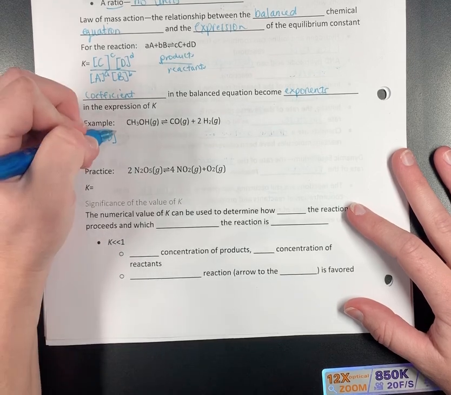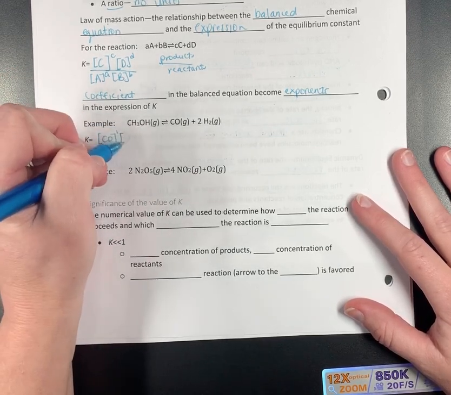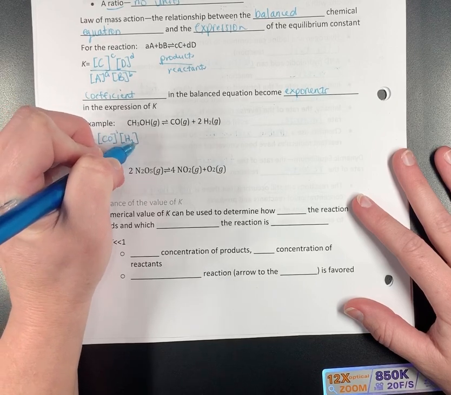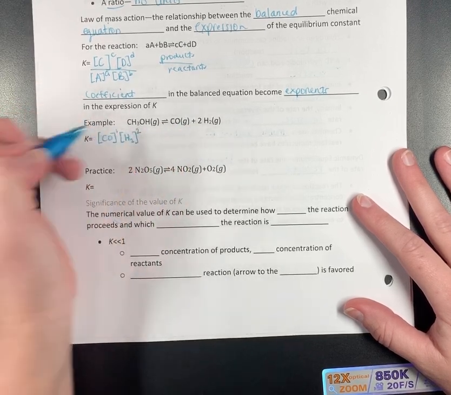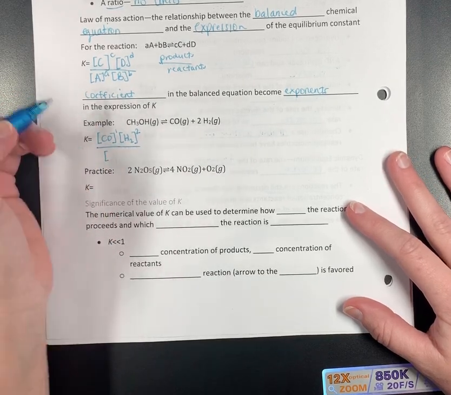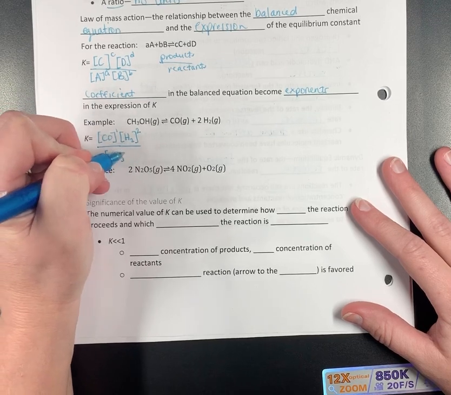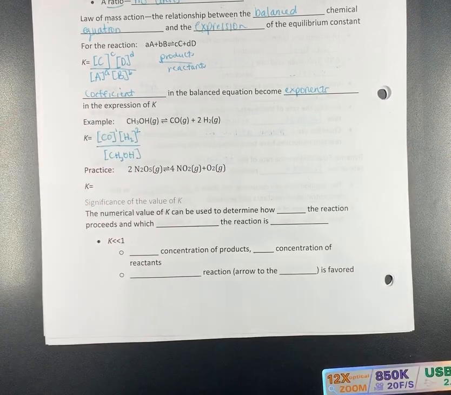If it helps you to put the 1, do it. If it doesn't, don't. And then the other product has a 2, so it's squared, over, this is a decomposition reaction, so only one reactant, methanol.